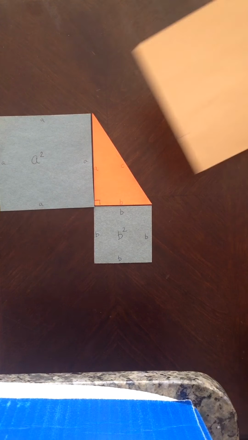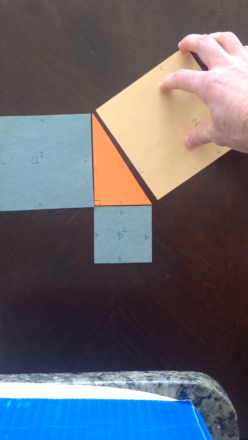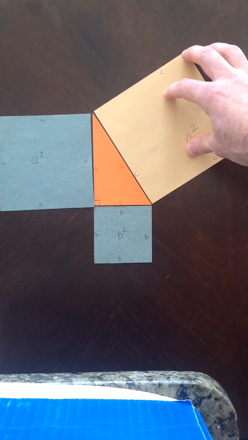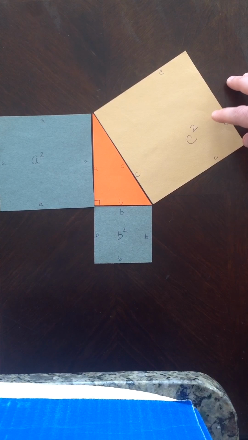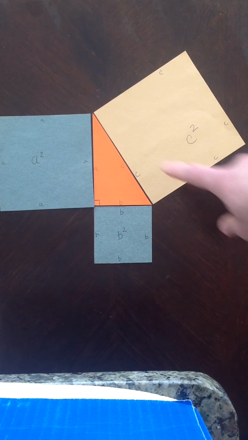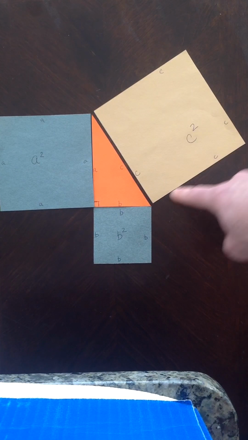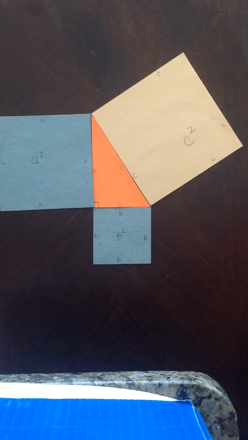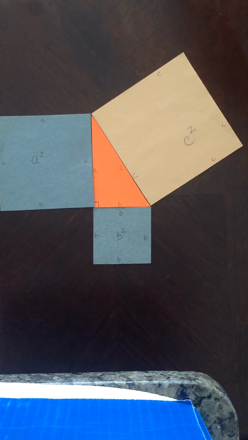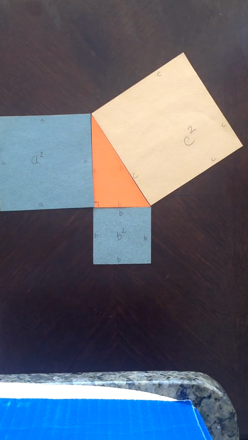And then finally, you've got the hypotenuse. So I wanted to build a square off of the hypotenuse. That's got a length of C. This also has a length of C, making it a square. C times C gives you an area of C squared. All right, where did I put that? There it is. All right. So at this point, what I would have shown you is what the Pythagorean theorem is.